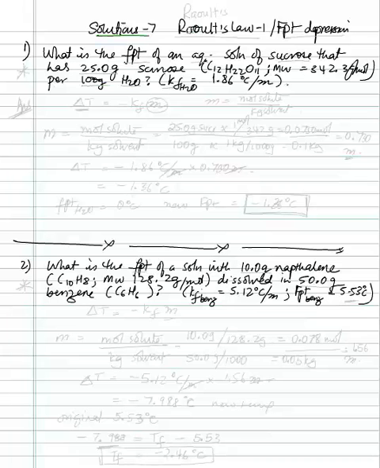Let's look at solutions a little bit more now. We're going to go into Raoult's law, R-A-O-U-L-T. Raoult's law deals with the fact that you can change the freezing point and boiling point of substances. So in this case, you have a solute dissolved in a solvent.